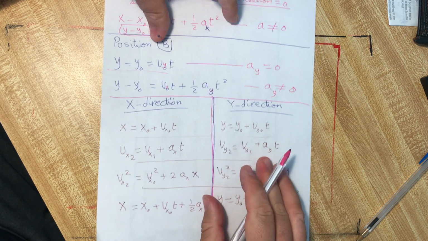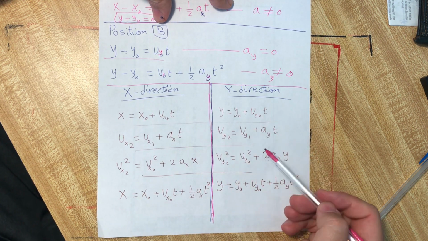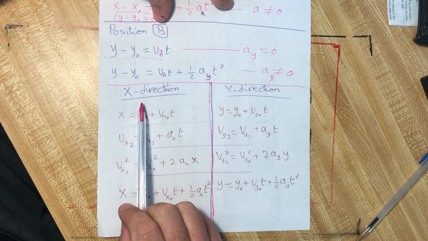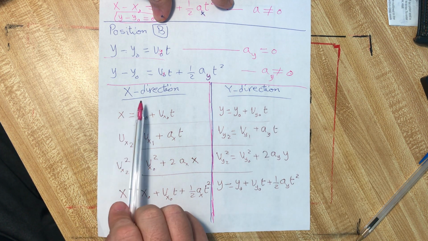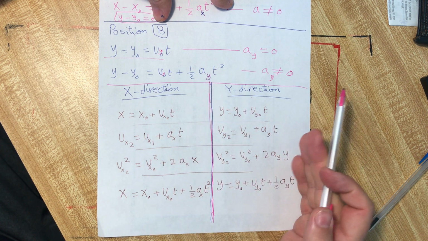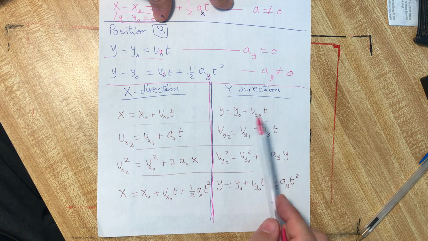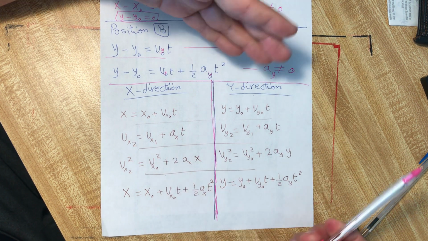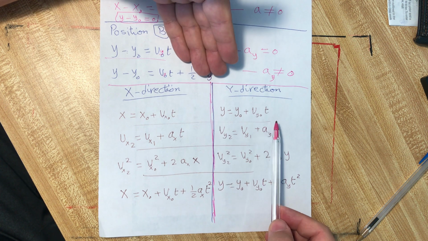In general, I have these equations of motion. I will use them in the future for x direction and y direction separately, as you will see. They are independent of each other. The motion in x direction does not affect the motion in y direction.